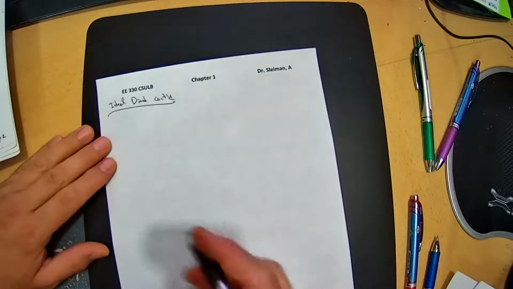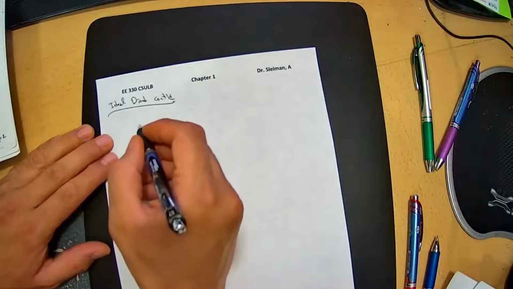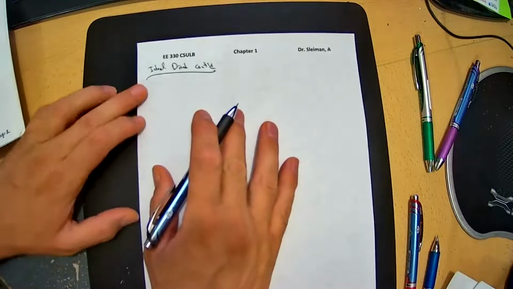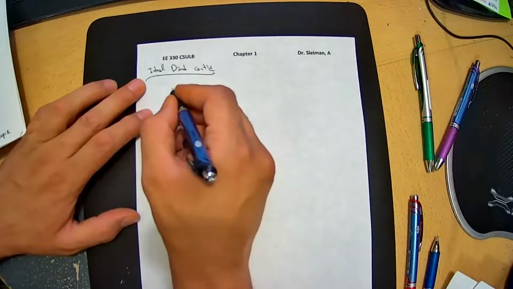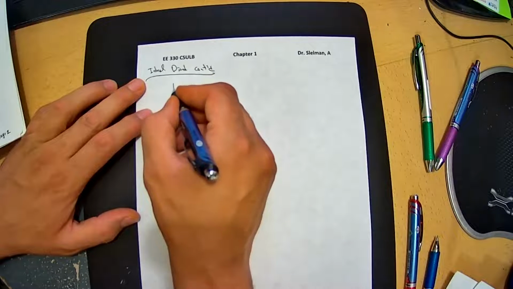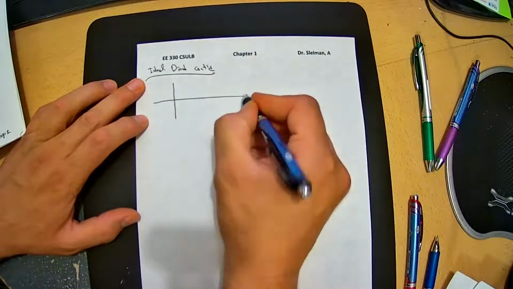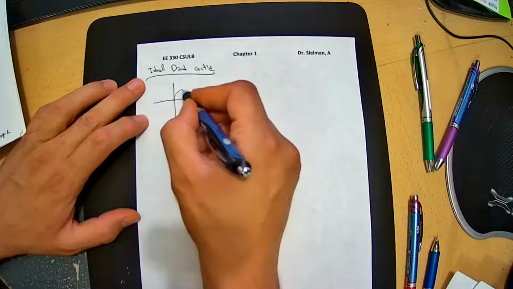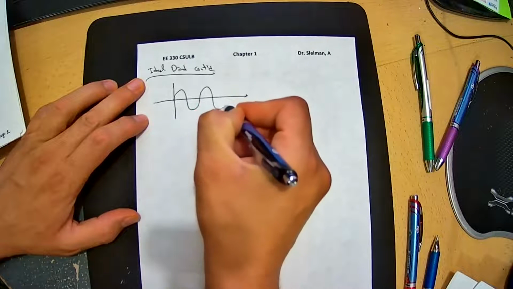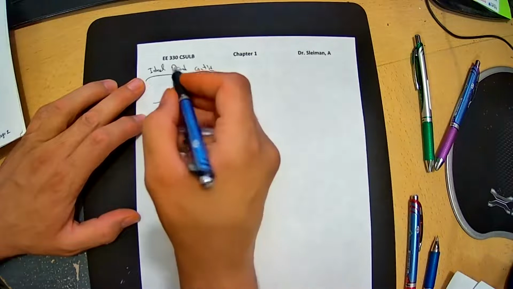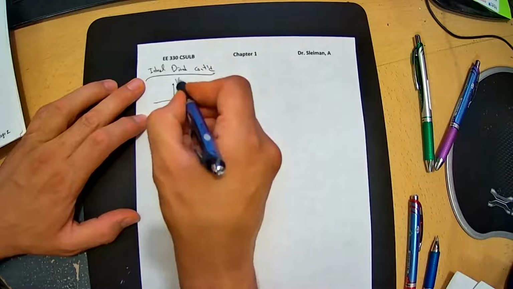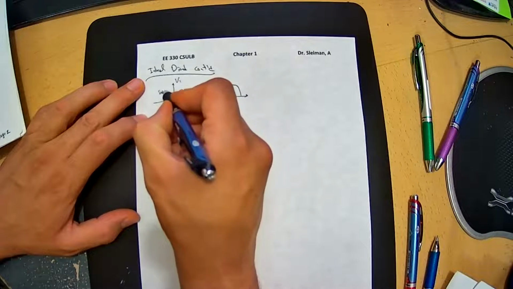Okay. Let's say we have a signal on the input side that will be a sine wave, just to show you the functionality of the diode. This is then the input side.